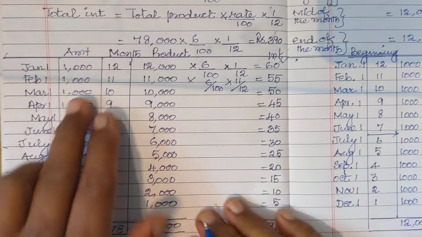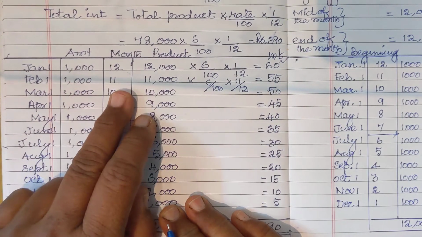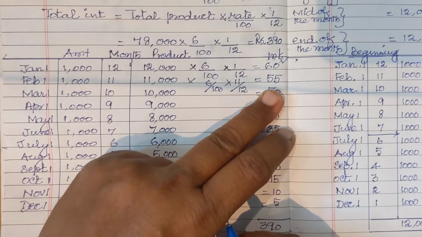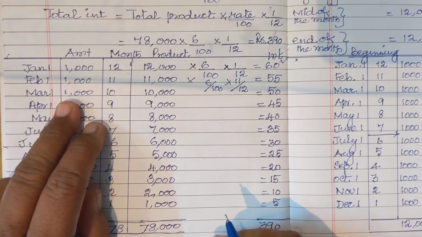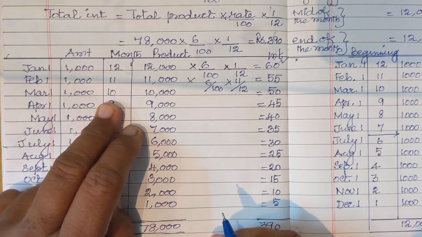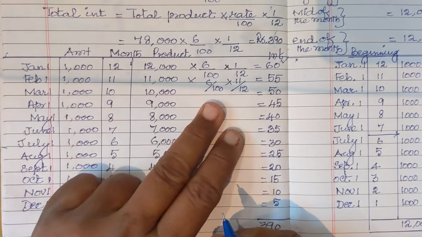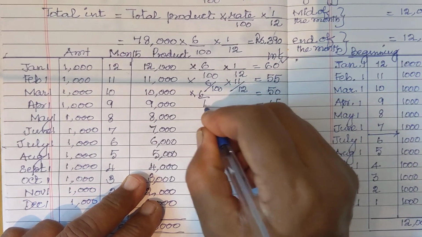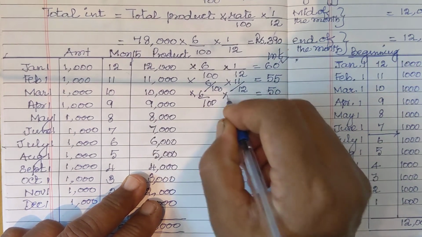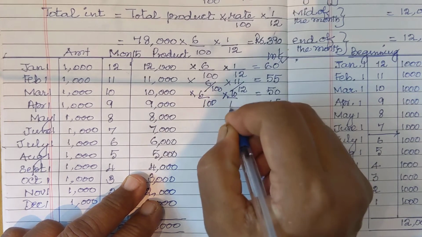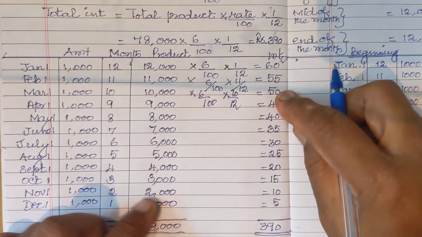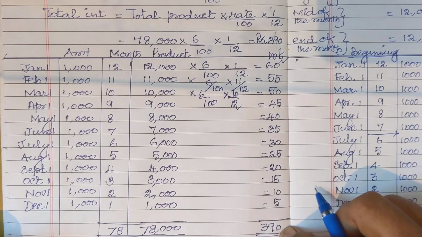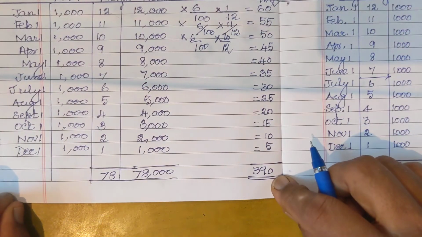Then the next amount remained for 11 months. The product is 11,000. So again it is 55 rupees. Then the next month, March, the amount remained for 10 months. So the product is 10,000. Again, you have to do it by 6 by 100 into 10 by 12 because it remained for 10 months. That becomes 50. If you go on multiplying like that, the total amount comes to 390 rupees.